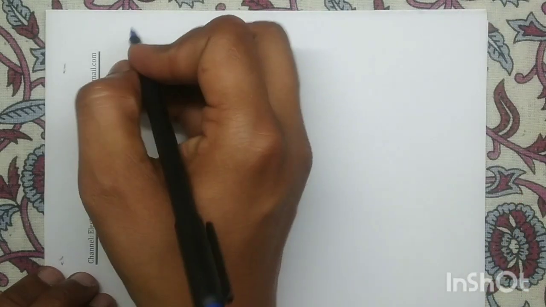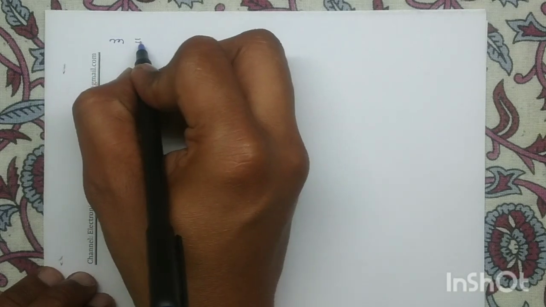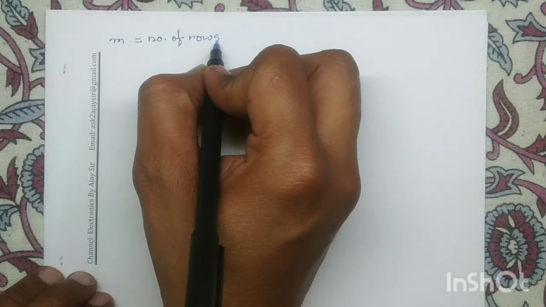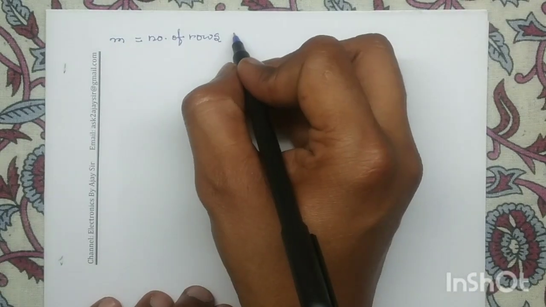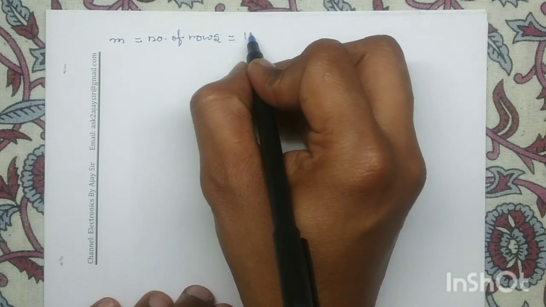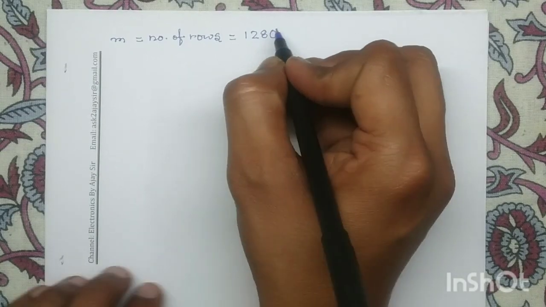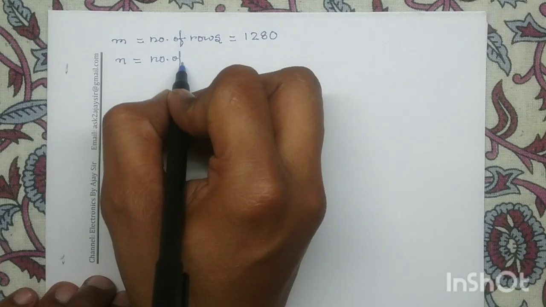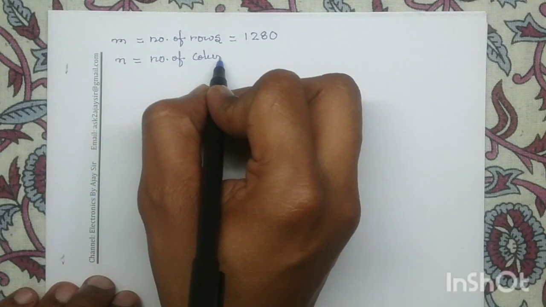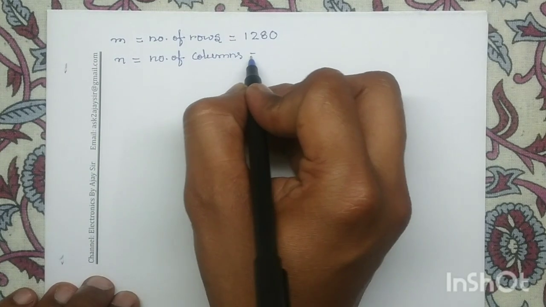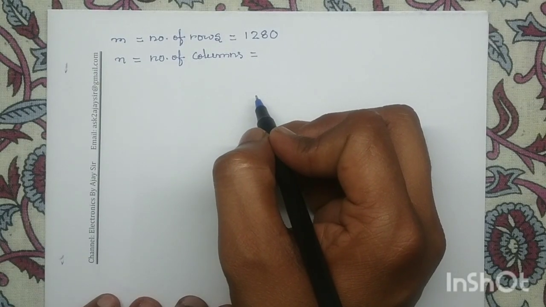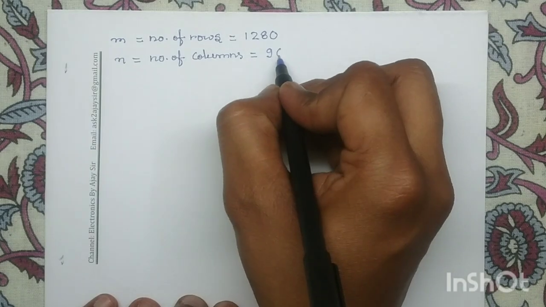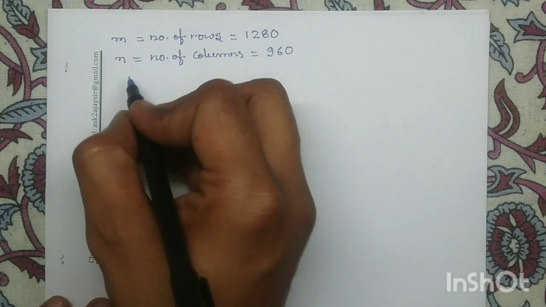So in this question, let M represent the number of rows. The number of rows for a given digital input image is given to us, it is 1280, and N represents the number of columns. The number of columns for a given digital input image is given to us, it is 960.